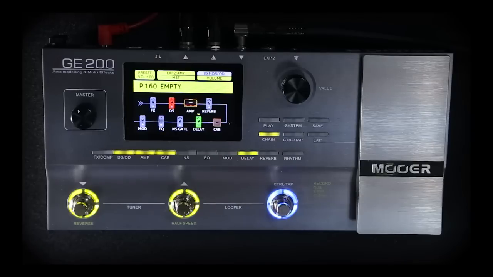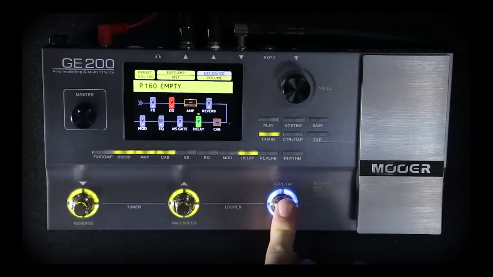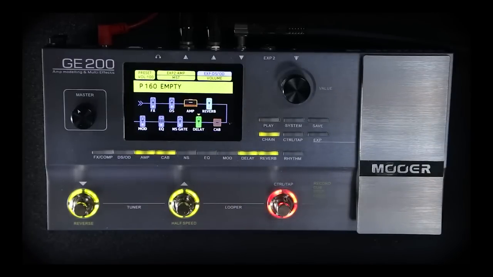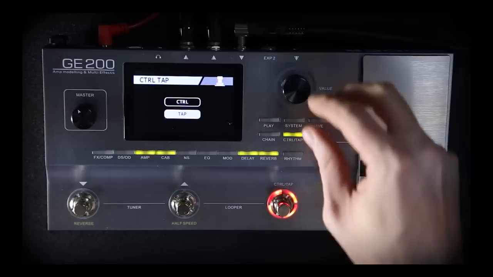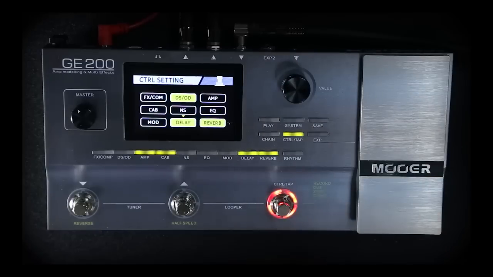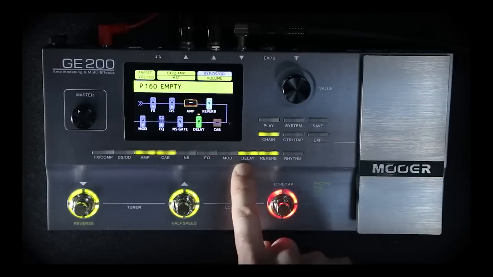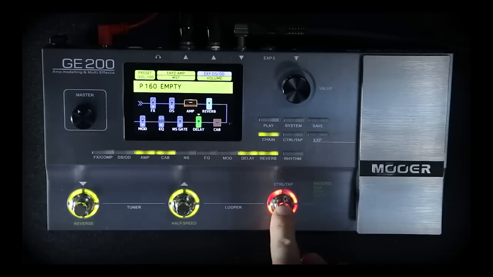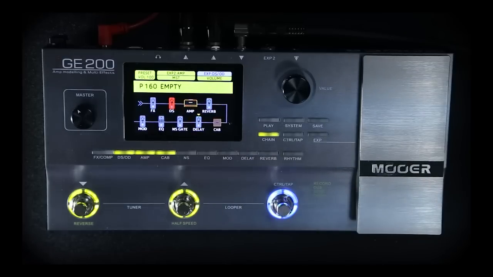So I'm going to remove the delay from that as well. So let's press that again to go back to the clean with the reverb and delay. Again, press the CTRL. I'm going to go to the delay. Select that. Okay, now you're going to see the delay and reverb go off while the distortion comes on. There we go.